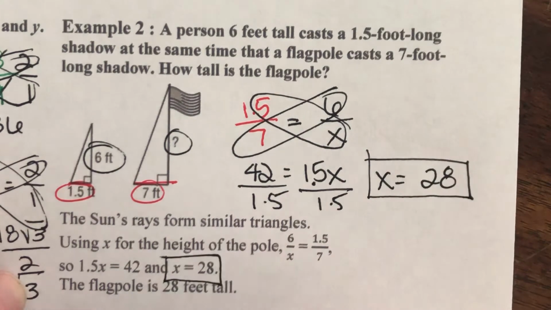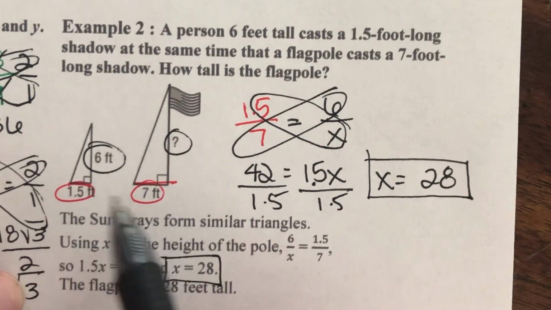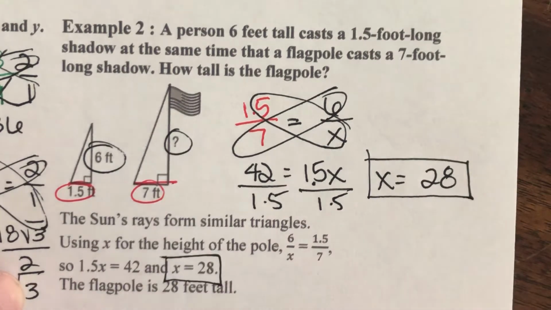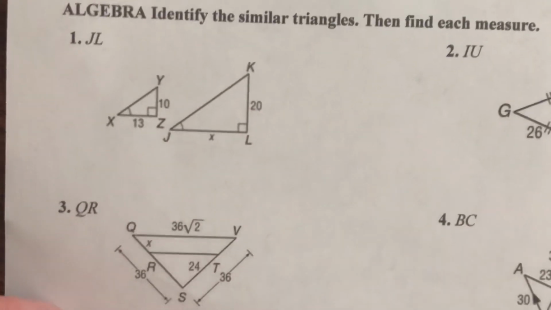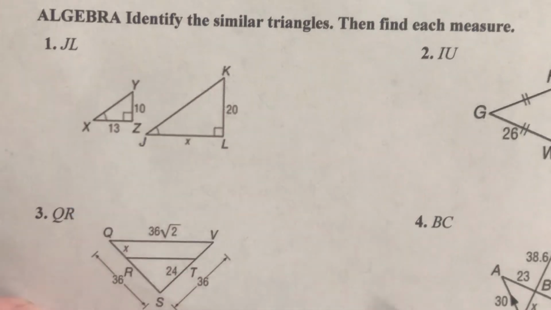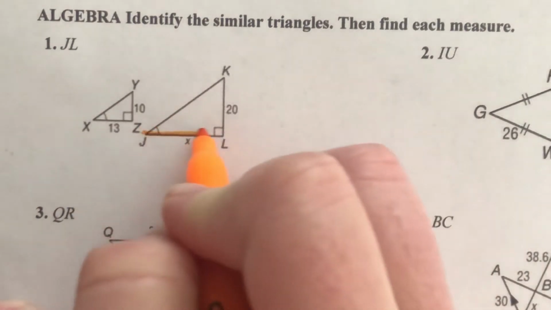Okay, so it's all proportionate. Whatever the ratio of this to this is, this to this has to be the same thing. So you write a fraction, and it should be equal to this fraction. That's what we're doing with everything here. All right, number 1. We are looking for line segment JL, which is where the x is down here, okay?